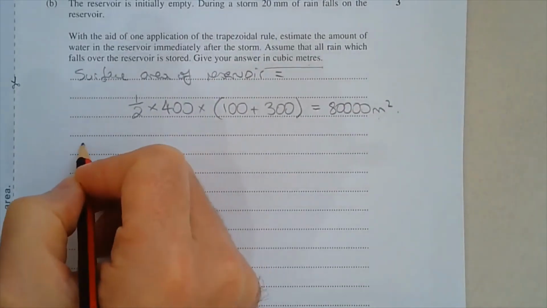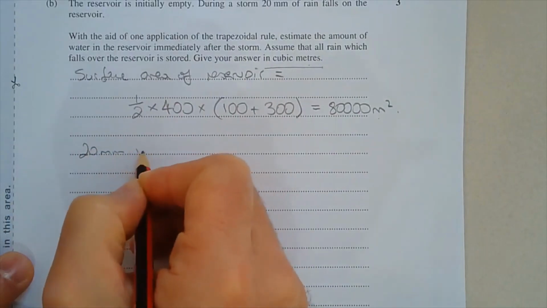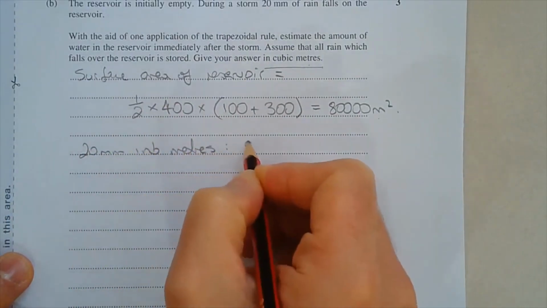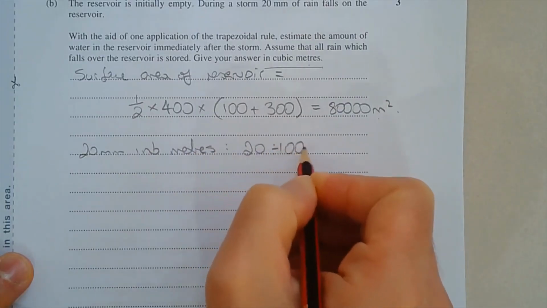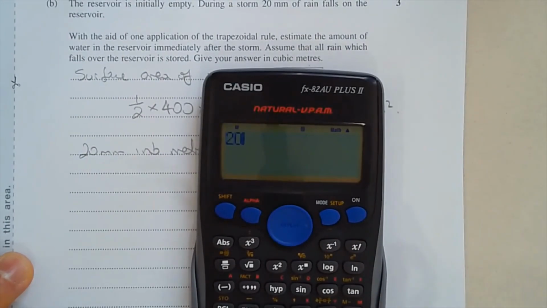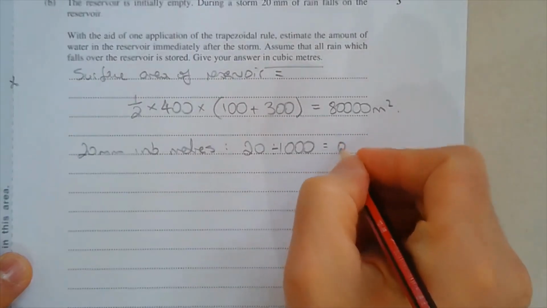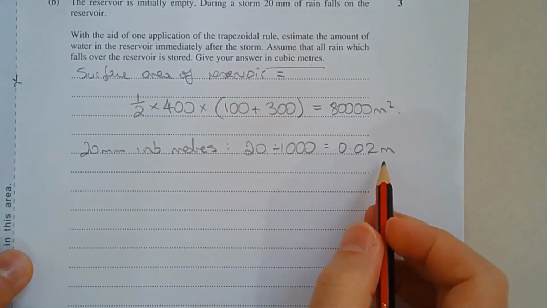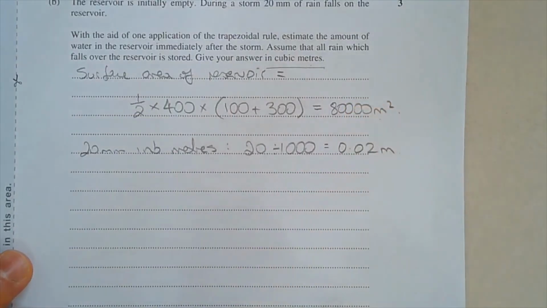So let's convert 20 millimeters into meters. We'll divide that by 1,000. If you're having a mental blank, just put it in your calculator. Don't guess your way through this. Make sure you do not lose a mark here. That's 0.02 meters of water that's fallen.